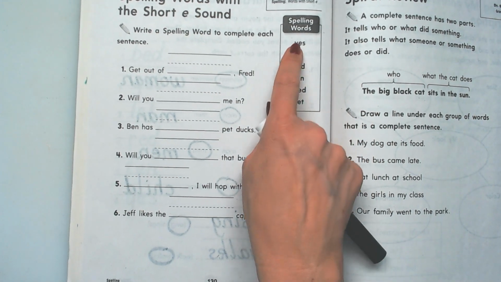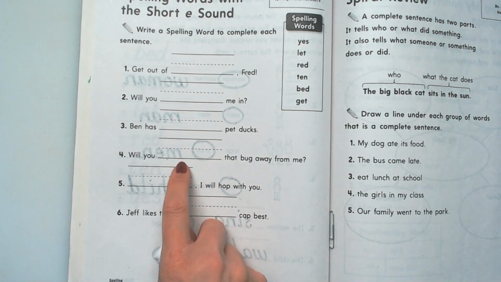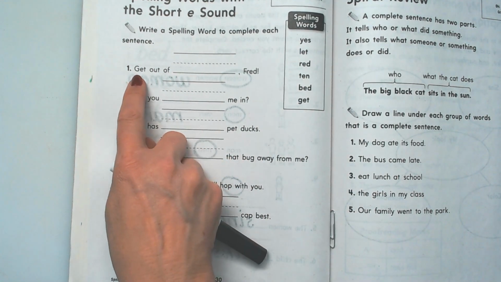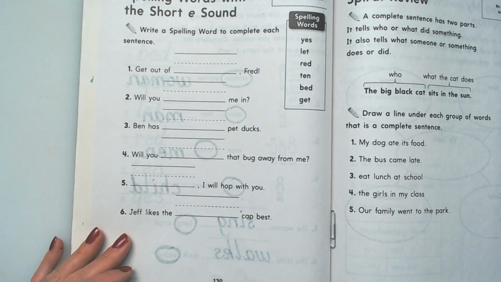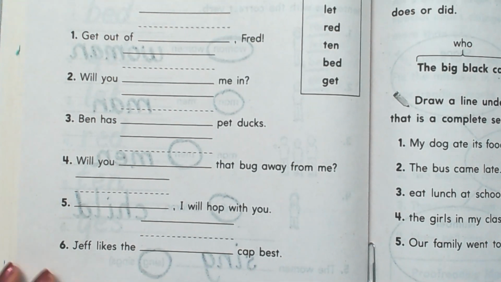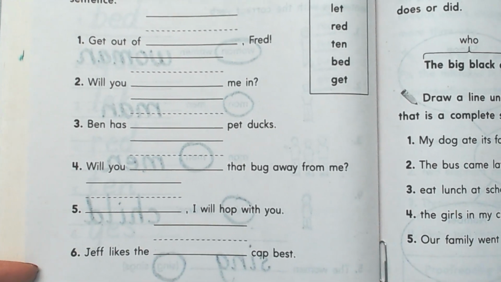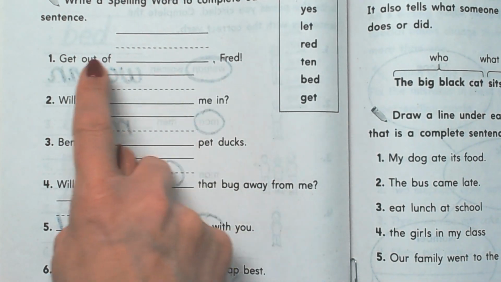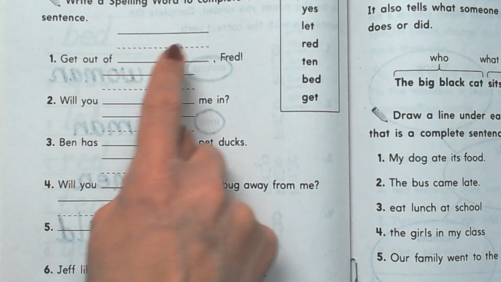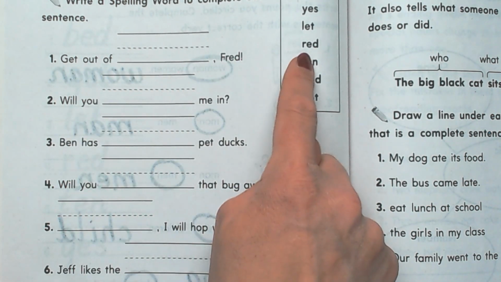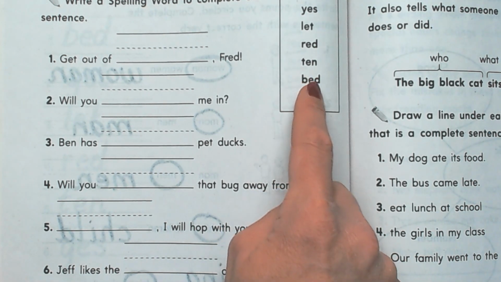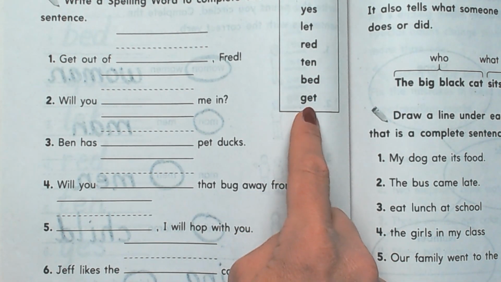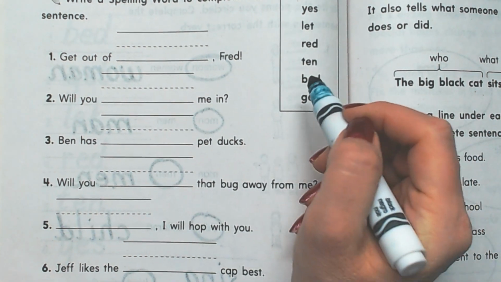Okay, let's go ahead and put our spelling words into these blanks to complete the sentences. Let me go ahead and make this a little bit bigger. That'll be a little bit better for you. All right, it says, get out of Fred. Get out of yes, Fred. Get out of let, Fred. Get out of red. Get out of ten. Get out of bed. Oh, get out of bed.